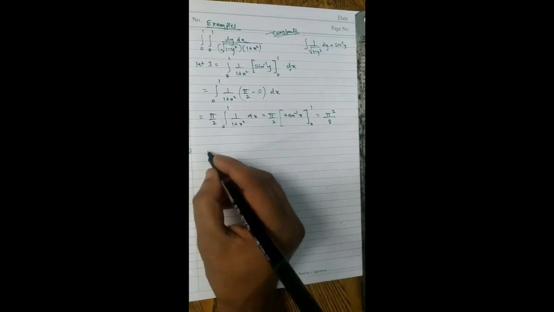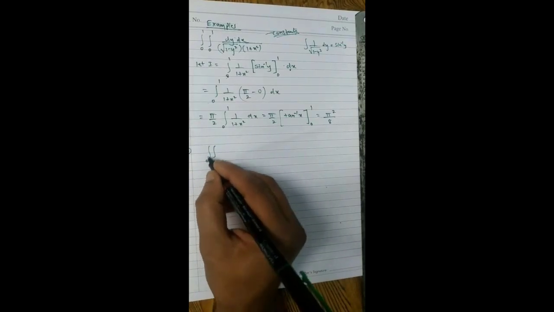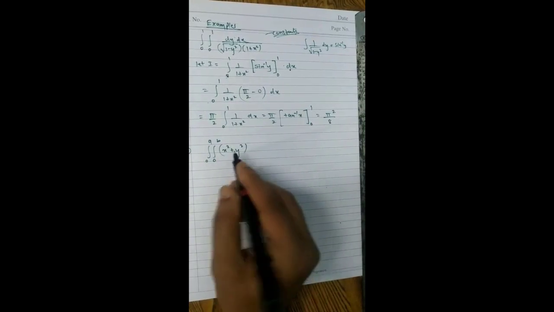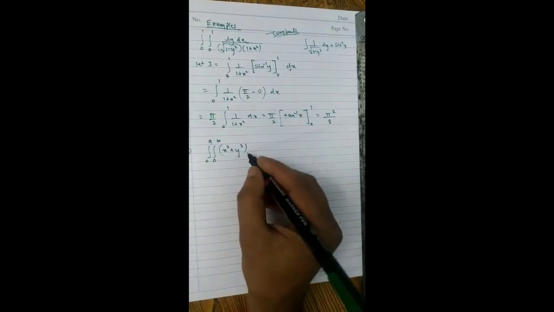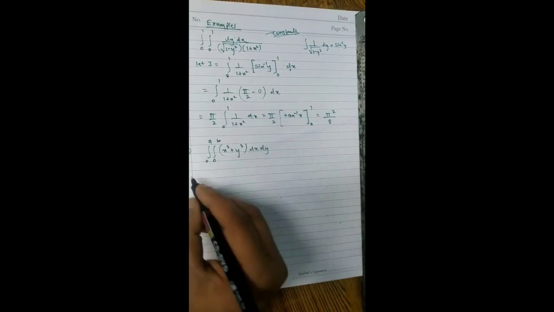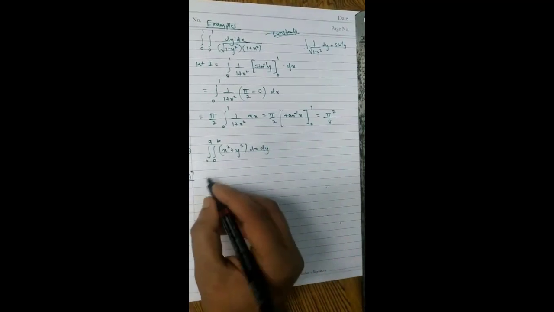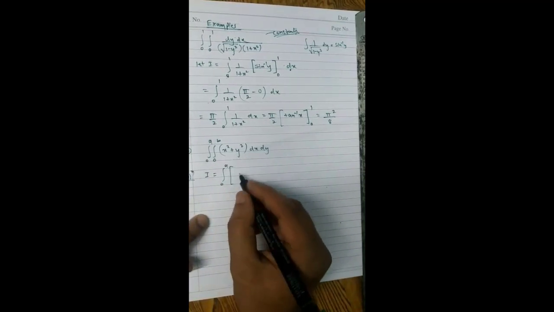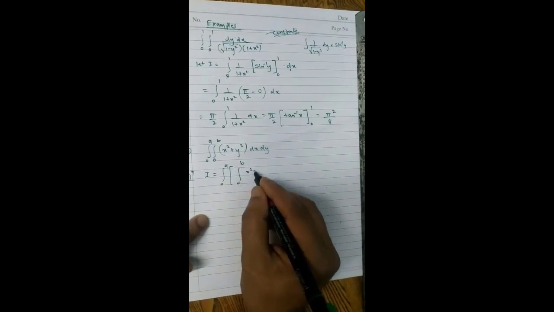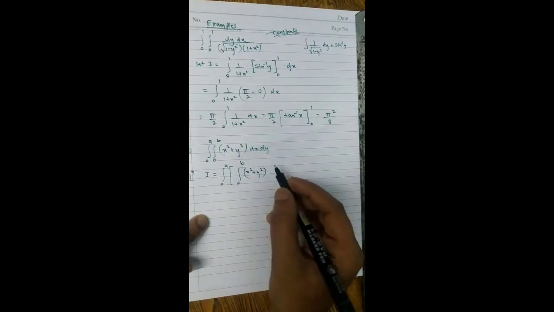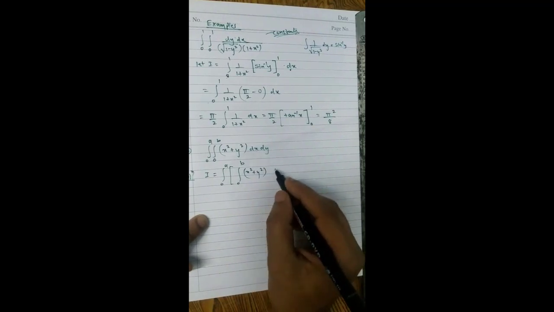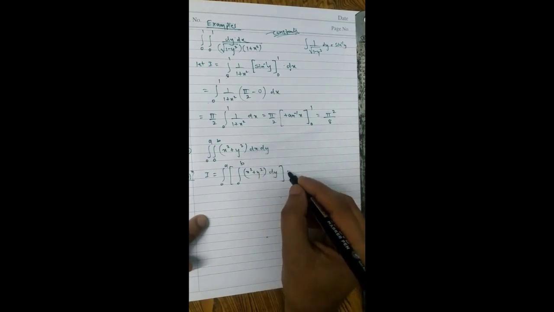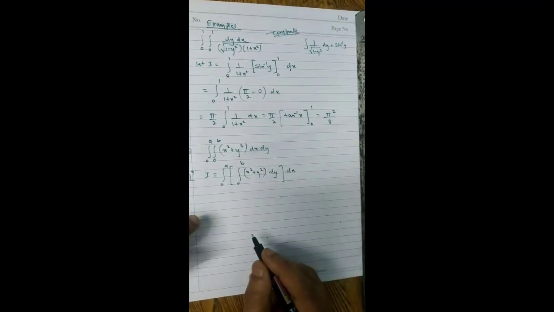Okay. So let me move on to the next problem: the integral from 0 to a, 0 to b, and the given function is x square plus y square. So this is my function in terms of x and y, dx dy. So solution, I is equal to the integral from 0 to a and 0 to b of x square plus y square. So what is the order? Either I may take dx or dy. So what I do is it is dy and then dx, right?